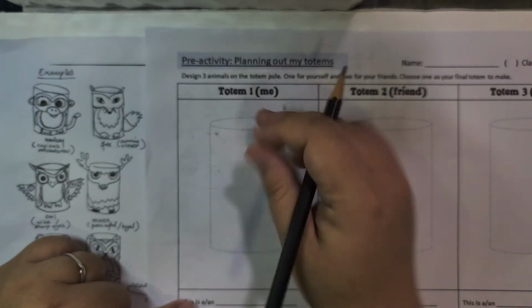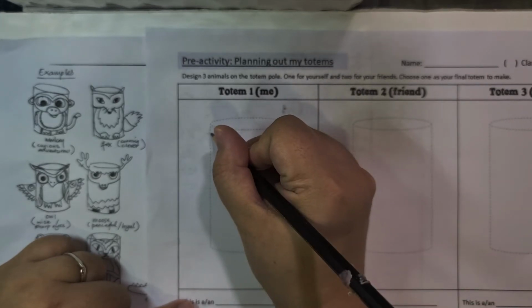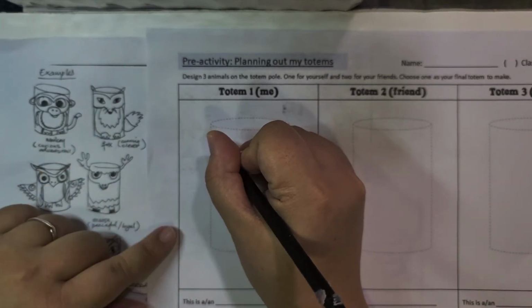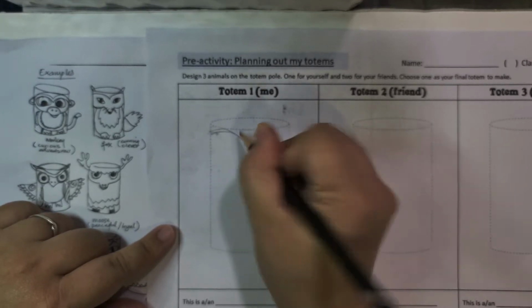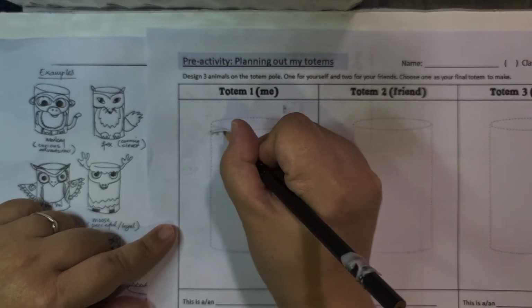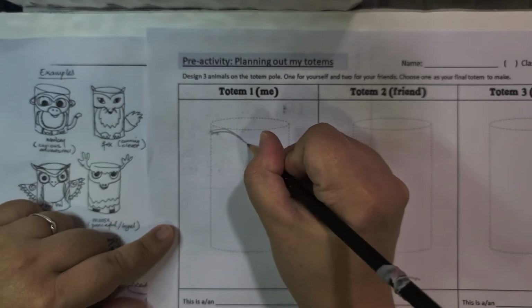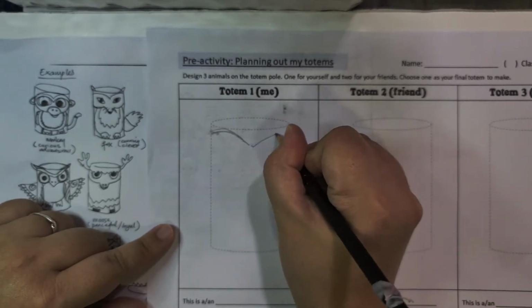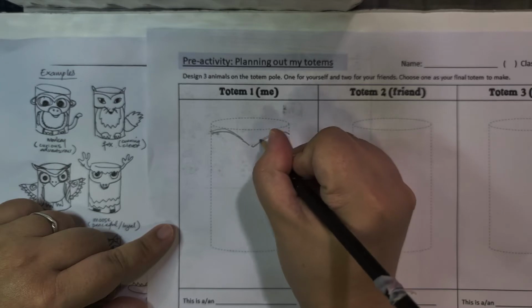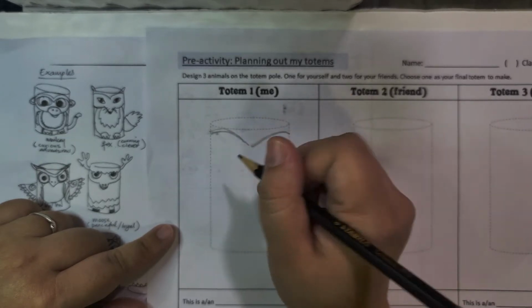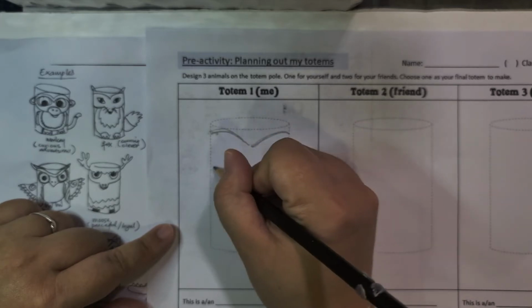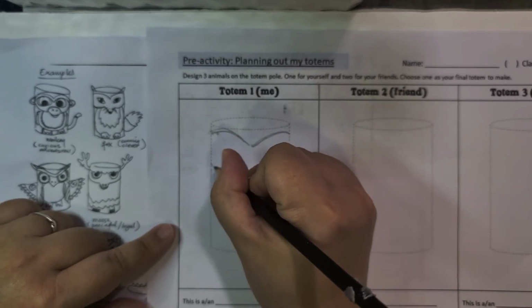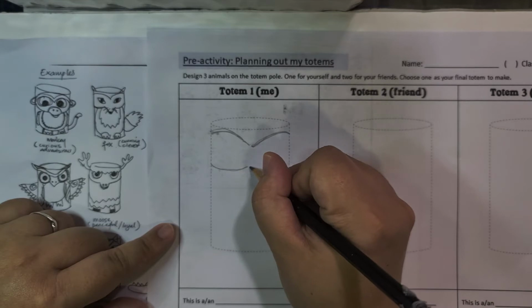So I'm going to start with the head of the totem. Remember, I'm doing the fox. Okay, you can start in pencil first and then you can darken it in either black color pencil or marker later if you want. So this is the eye area or the face area of the fox.